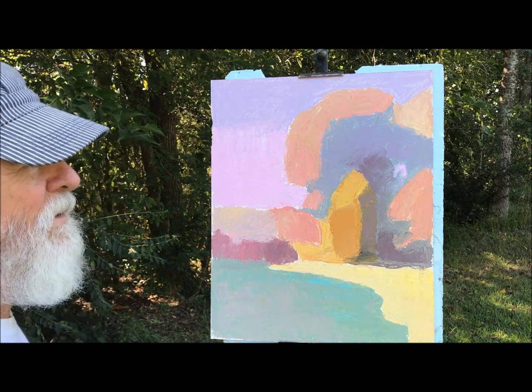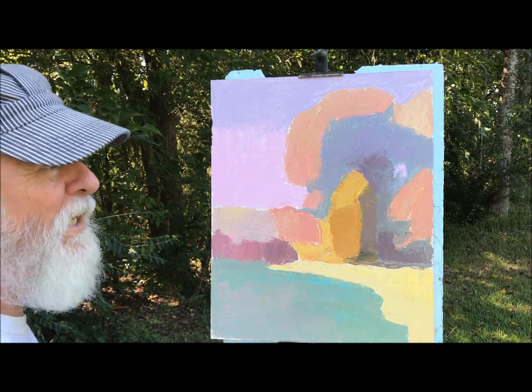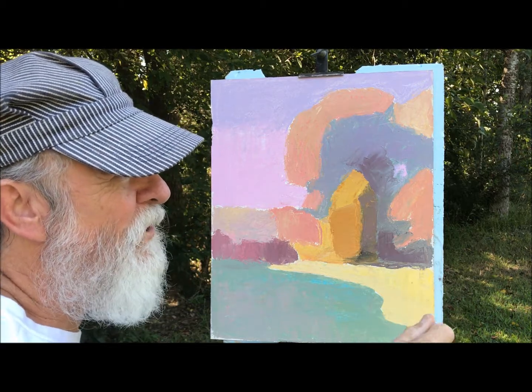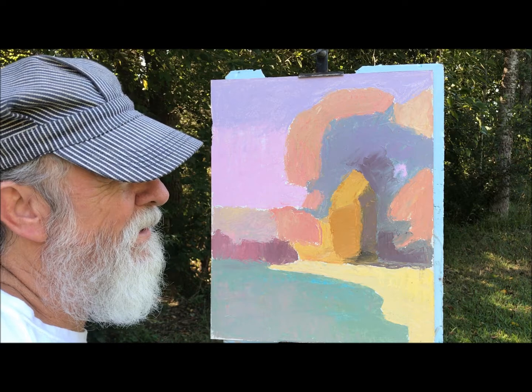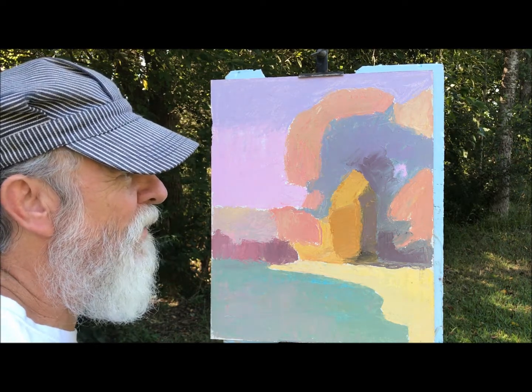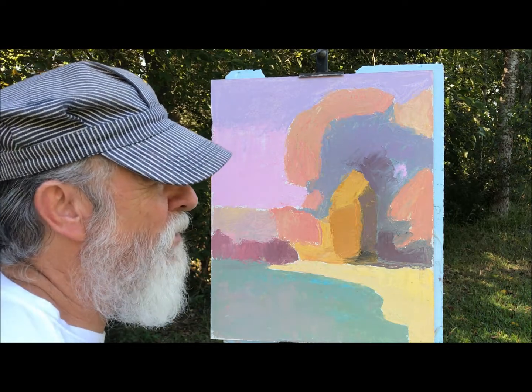At no point in doing your study do you make leaves. You're making color notes that express light in that area. And it's the unity of all those colors together that will give the light key and show the beauty of nature.